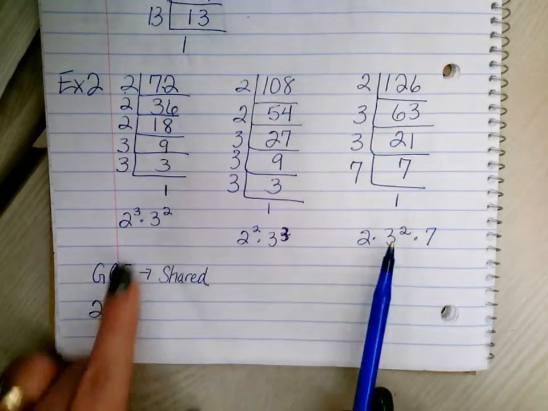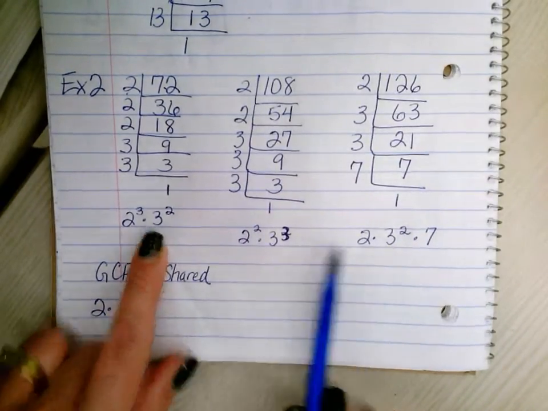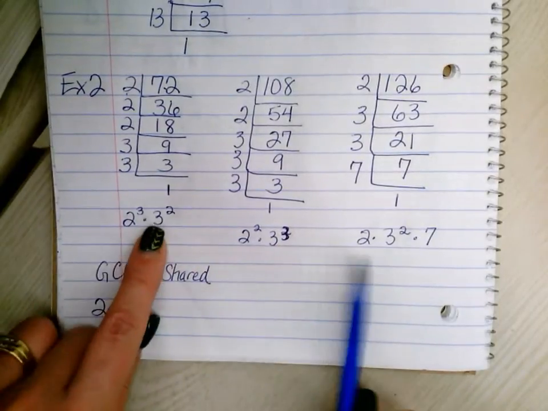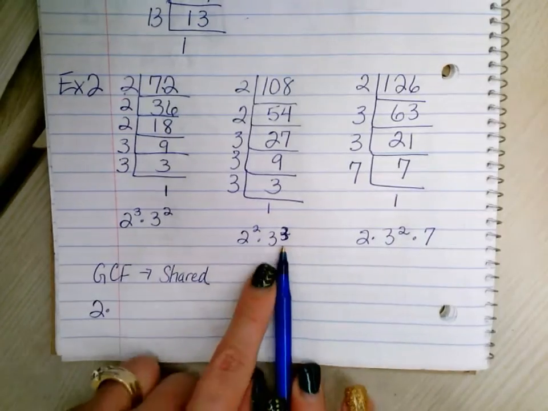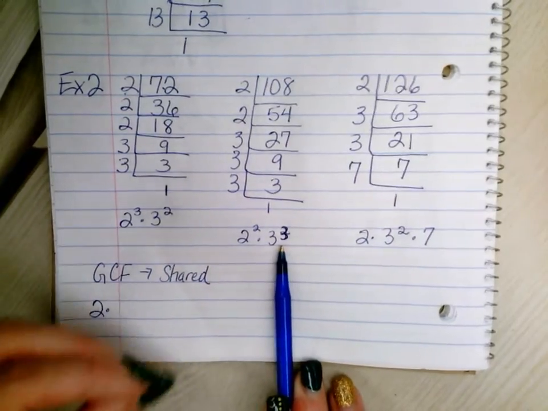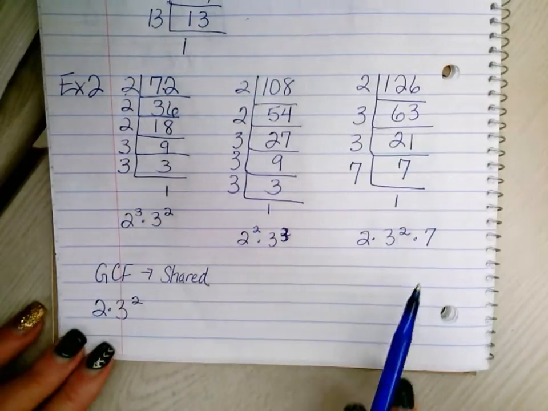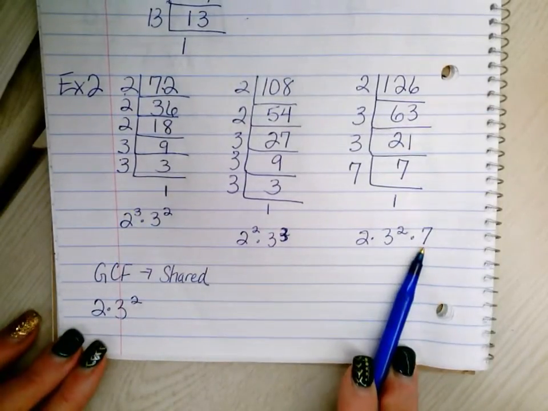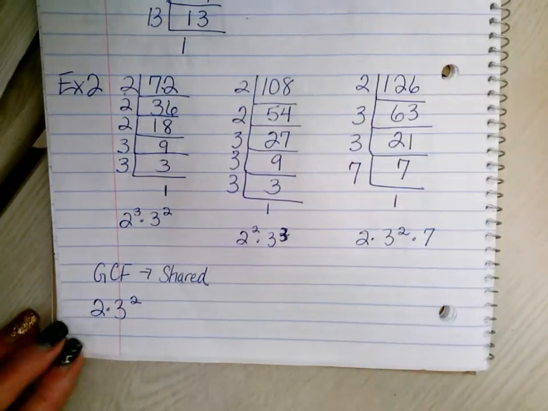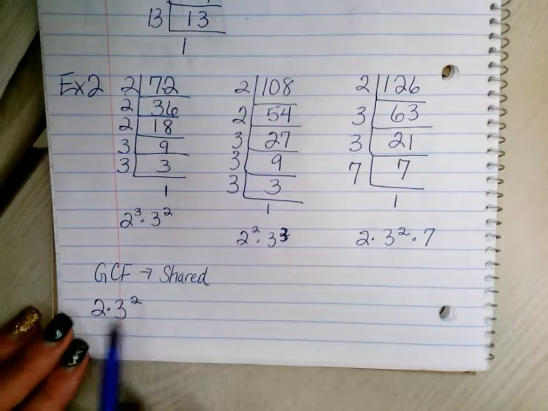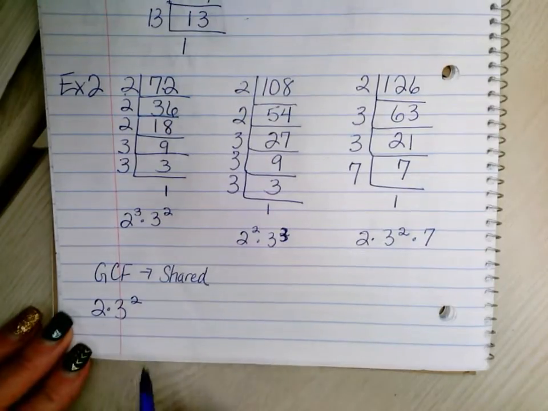Let's look at the 3's. We've got 3 squared and 3 cubed. Well, that means what is shared is the smaller of the two, 3 squared, because 3 cubed automatically has a 3 squared in it. 3 squared. This is the only one with a 7 in it. Therefore, it's not shared. Therefore, the greatest common factor of these three numbers is 2 times 3 squared, which is 18.